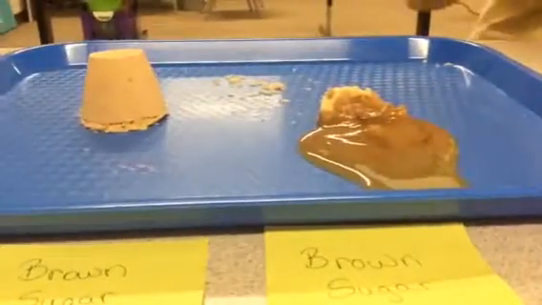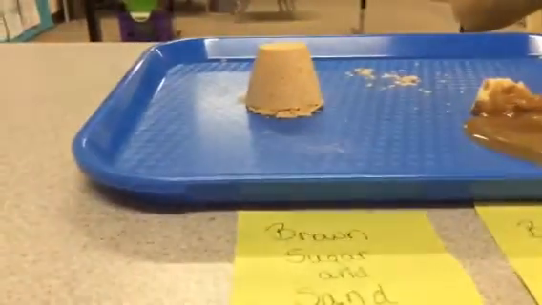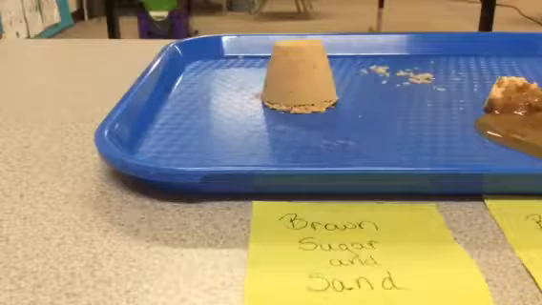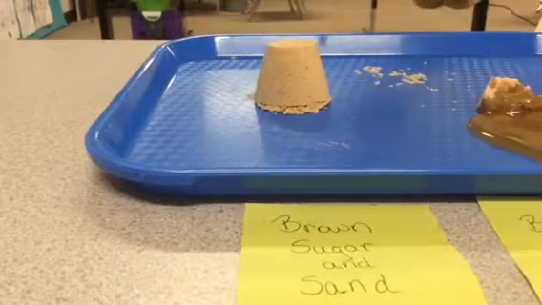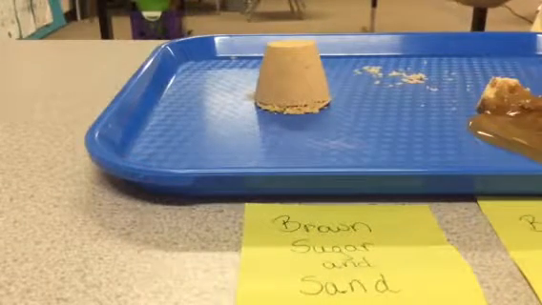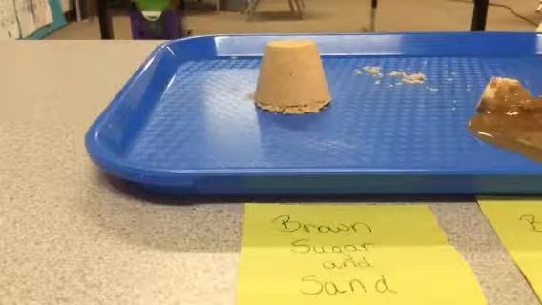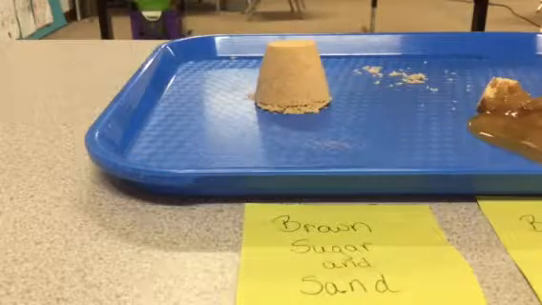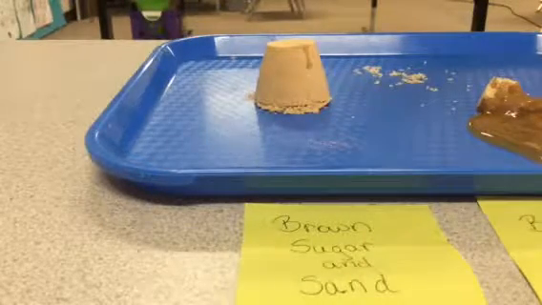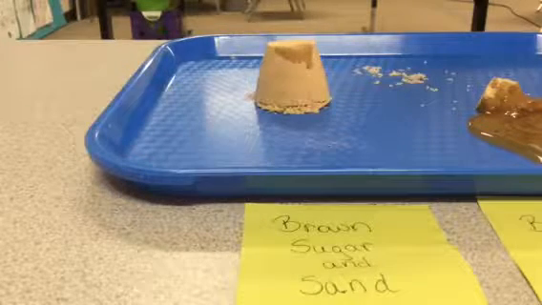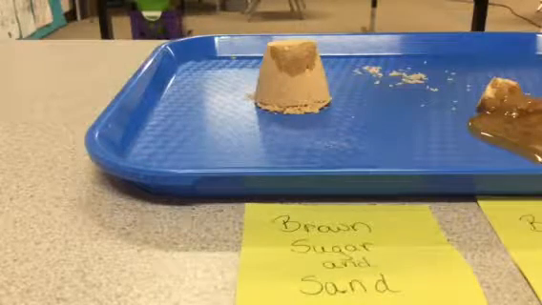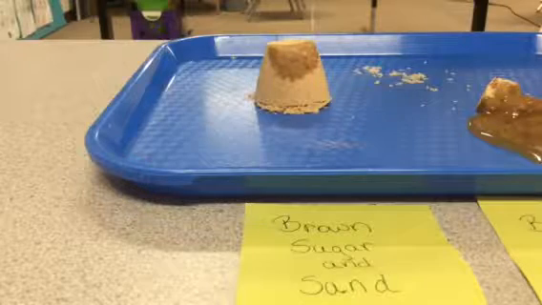I think Mrs. Landry's having fun. I am having fun. For number 3, we mix brown sugar with sand and repeat with the water droplets. So we're going to start with 1. We'll be using 4 droppers of water. We're going to start slowly like we did on the other one.